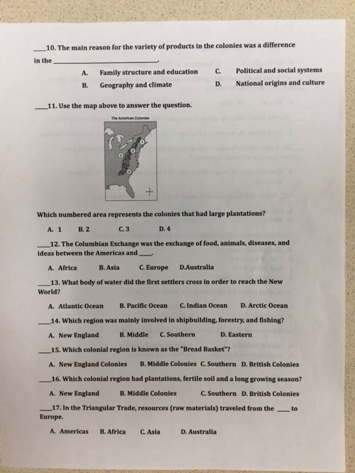Question number 16. Which colonial region had plantations, fertile soil, and a long growing season? Is it A, New England, B, Middle colonies, C, Southern, or D, British colonies?